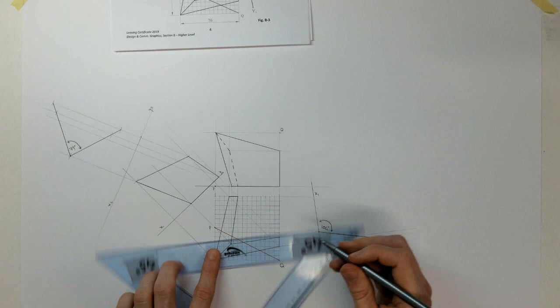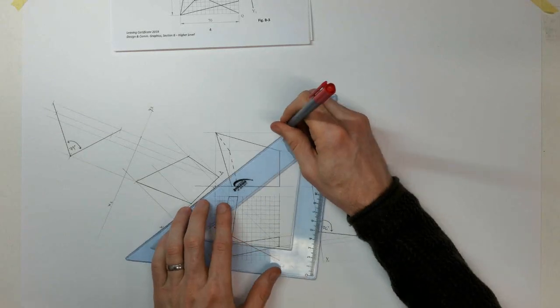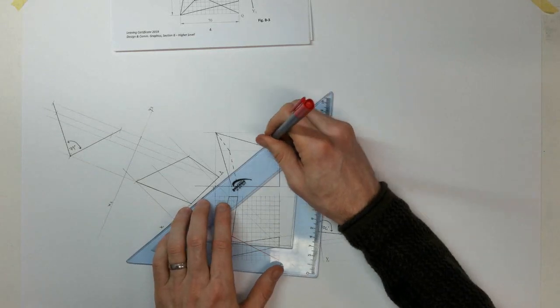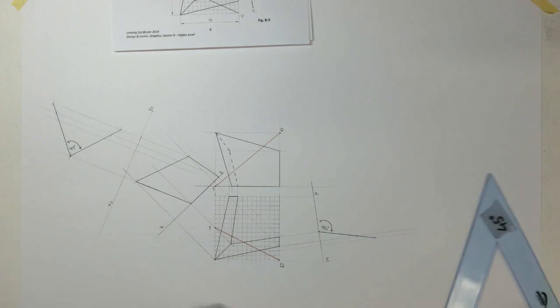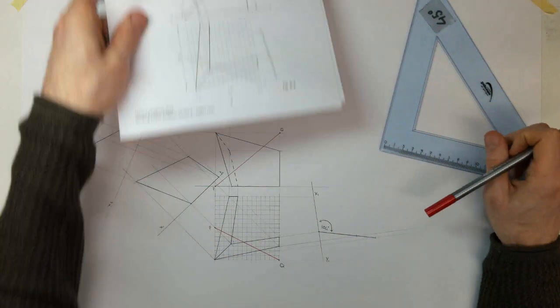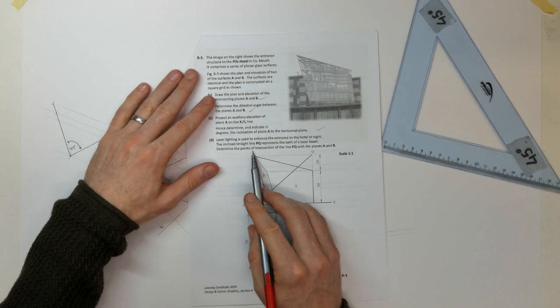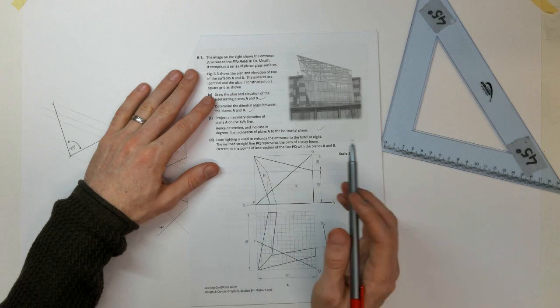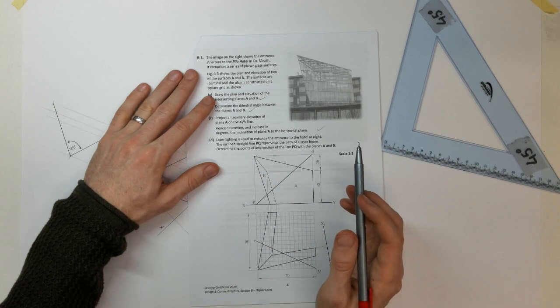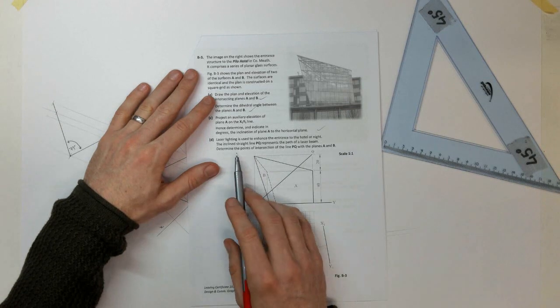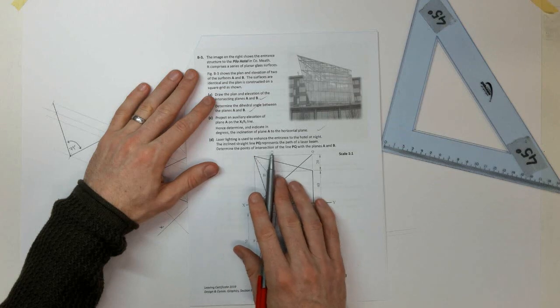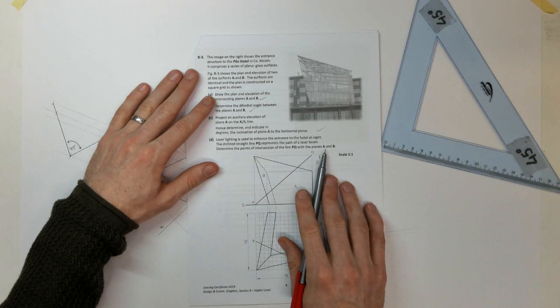That's our laser. Q. Alright, so to determine the points of intersection, points of intersection PQ and the planes A and B.